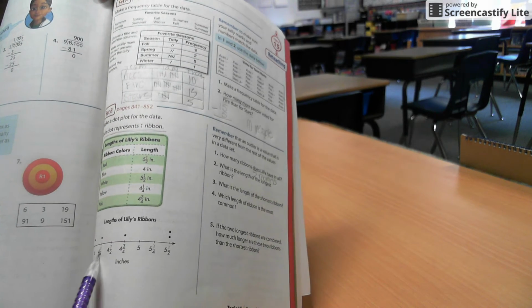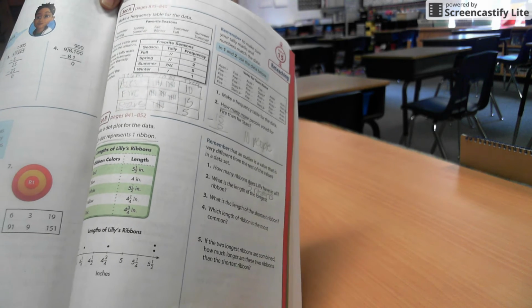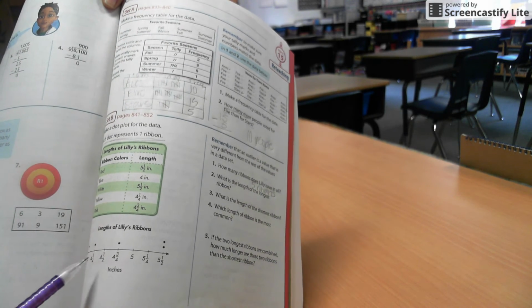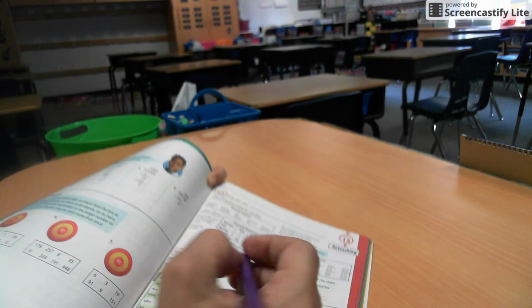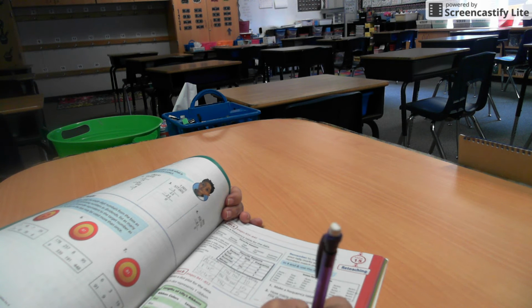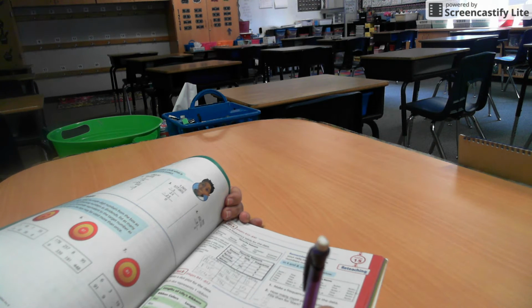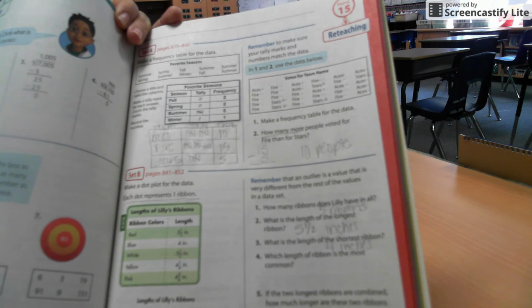It says, what is the length of the longest ribbon? So if I'm looking at my inches down here, the longest one is 5.5. Then 3 says, what is the length of the shortest? Well, the shortest is 4. So the length of the longest is 5.5 inches. The shortest was 4 inches.